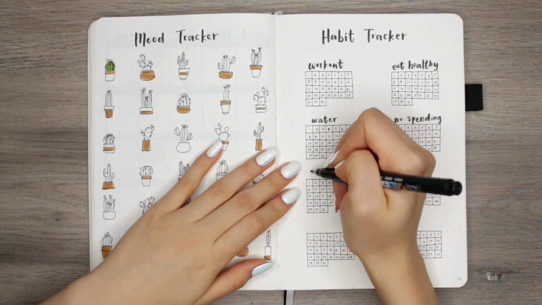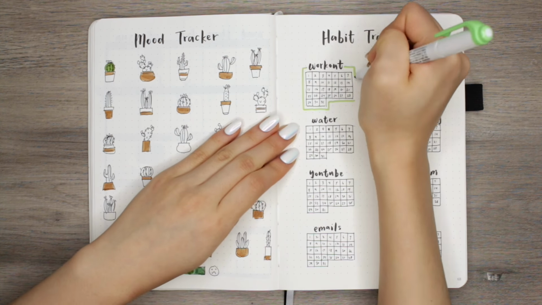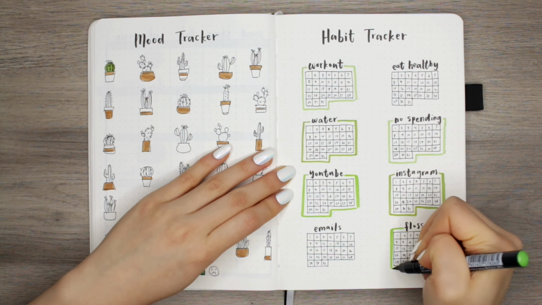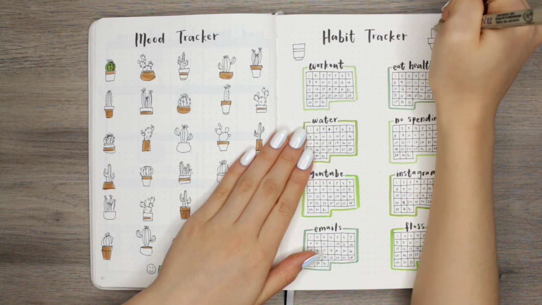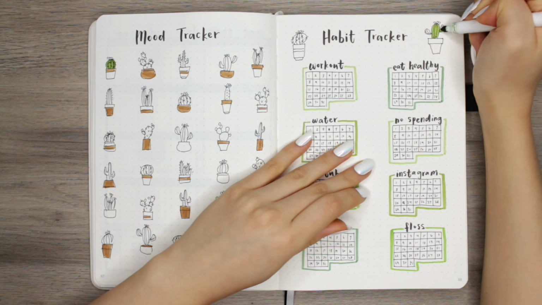I finished off the page by outlining each individual habit tracker box with a different shade of green. And then, of course, what else did you expect? I had to draw some sort of cactus somewhere on the page, so I drew them hanging from the top, just 2 of them, just to keep it simple.